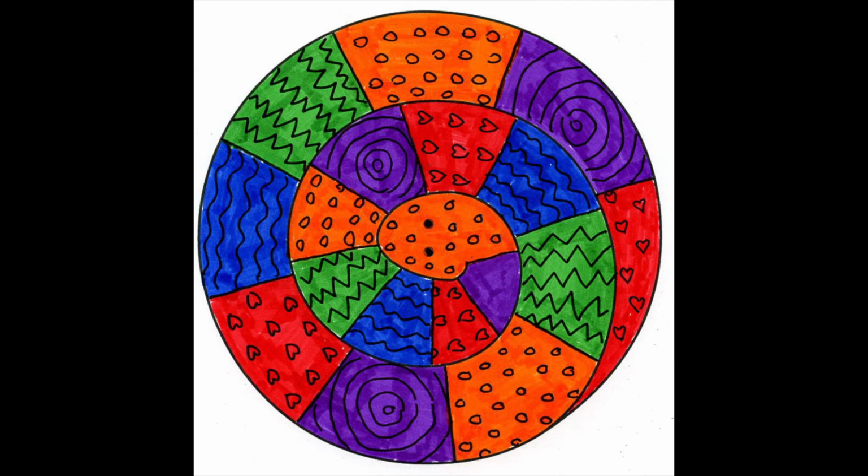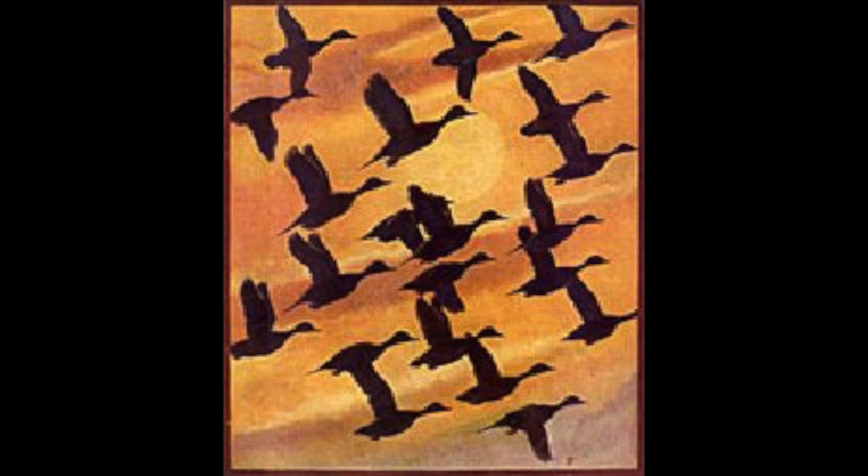Which brings me to my next one, which is alignment or movement. They're kind of the same thing. Movement and alignment means, does your project create lines? If somebody looks at your project, is their eye going a certain way? This one of the flying ducks, it starts on the left and your eye moves to the right.